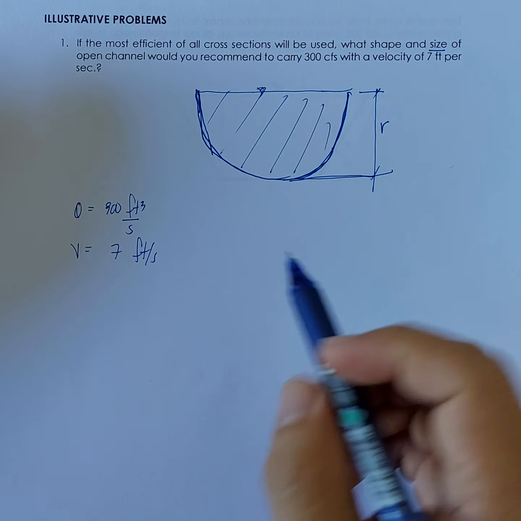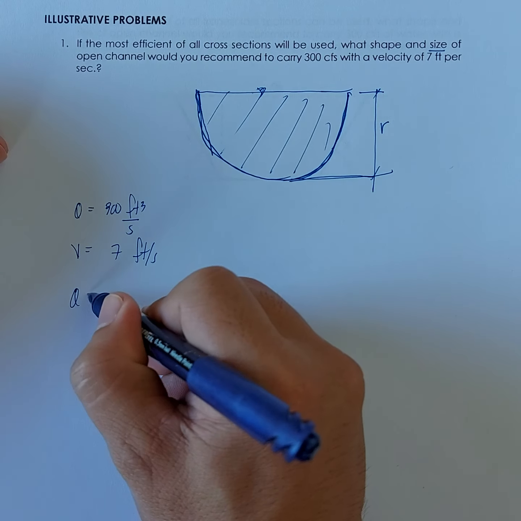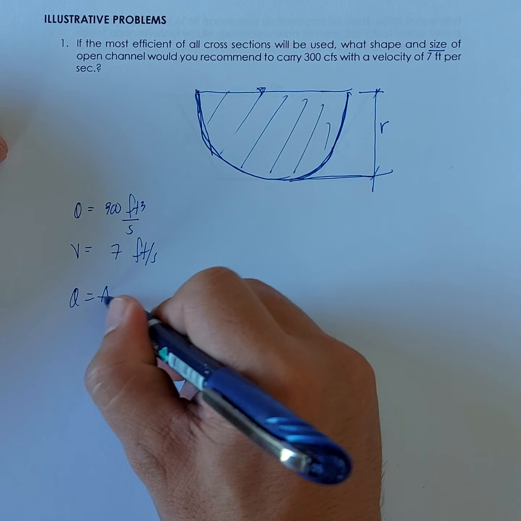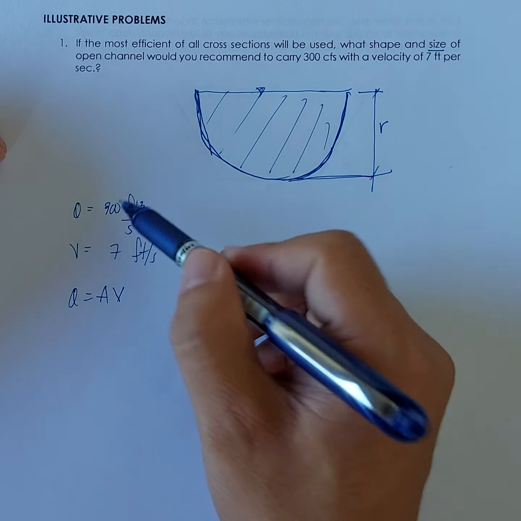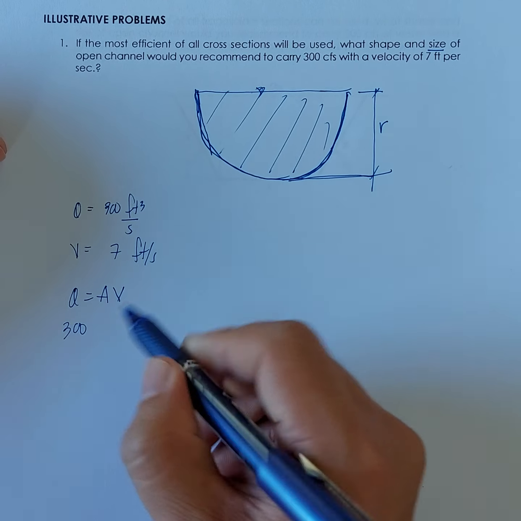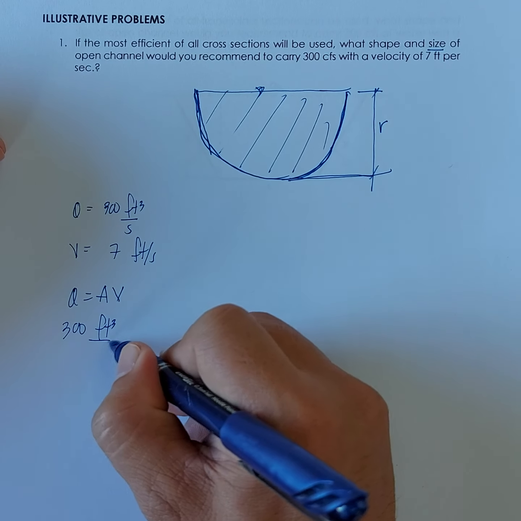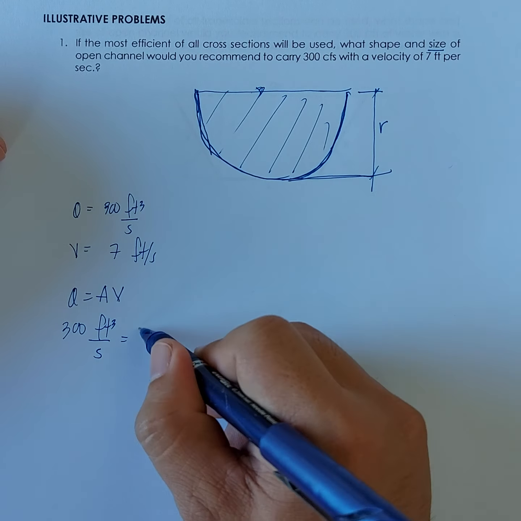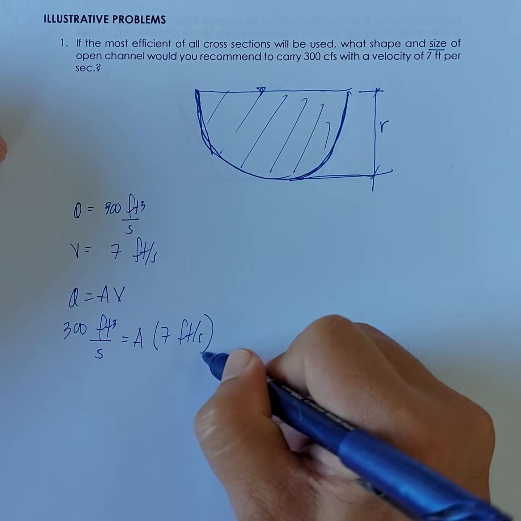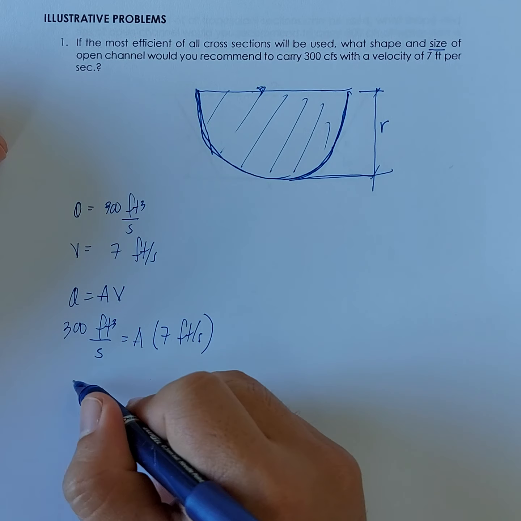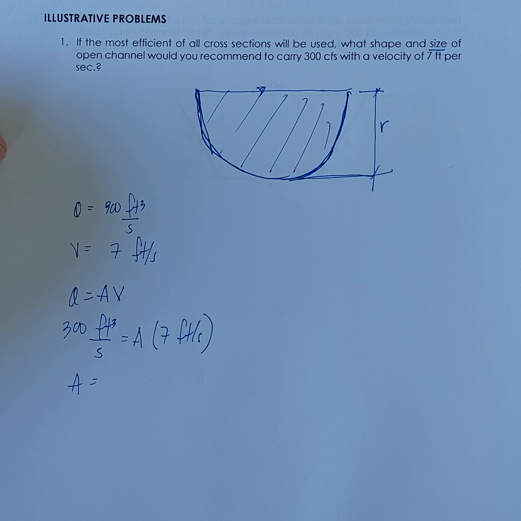Very simple, from our formula for discharge, that is equivalent to the product of the area and the velocity. So we know the discharge is 300 cubic feet per second. That is equal to area times the velocity, which is 7 feet per second. So we're left with area here.